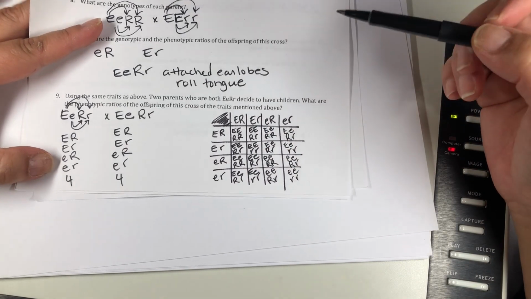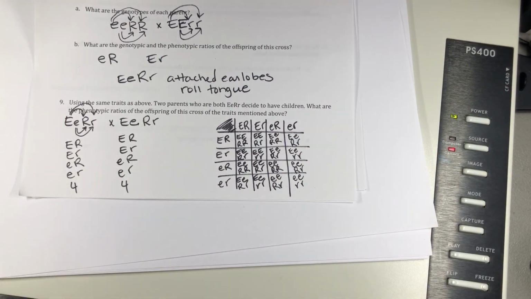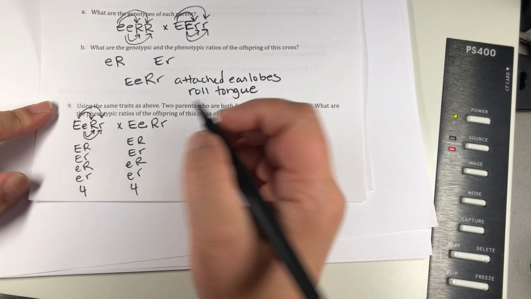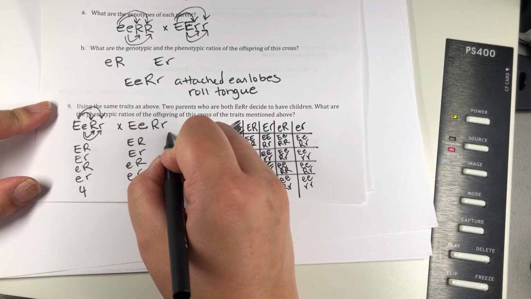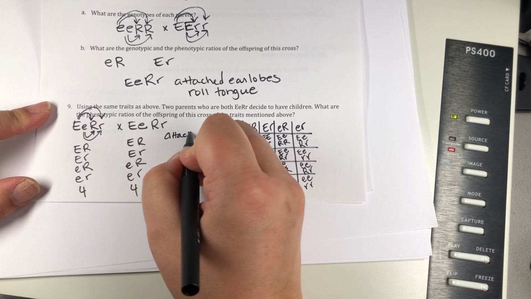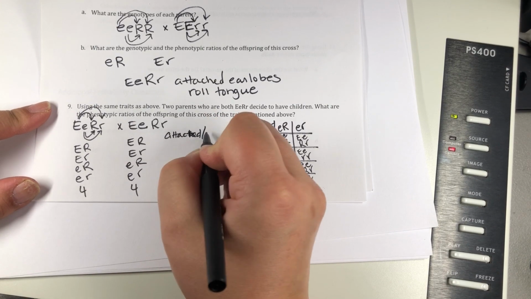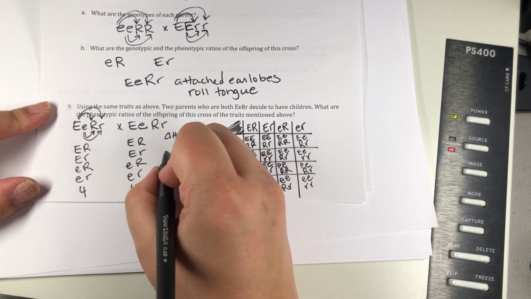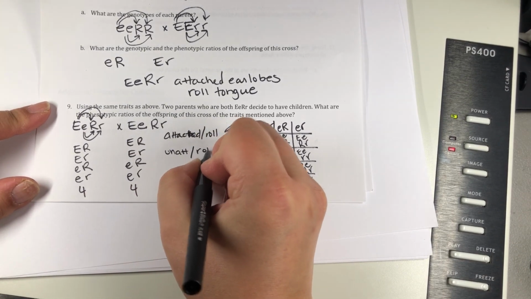Okay, so the next thing you want to do is determine the phenotypic ratio. So there's the parental one. Here, I'll do it over here. We don't have that much space, I'm sorry. So this will be attached tongue roll, and then unattached roll.